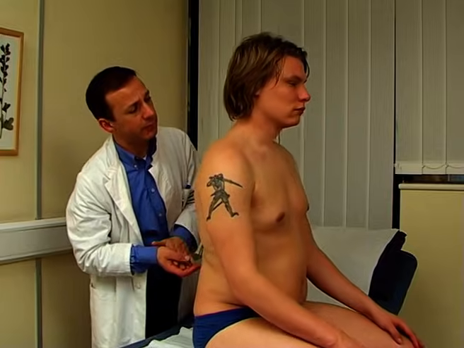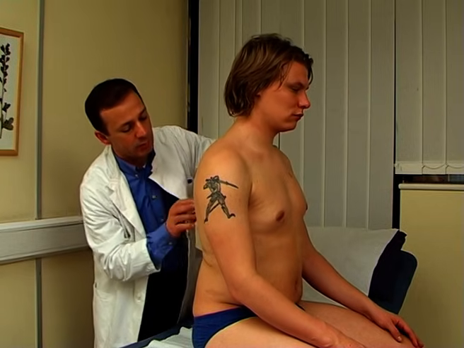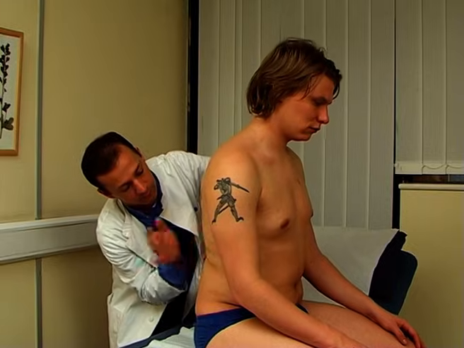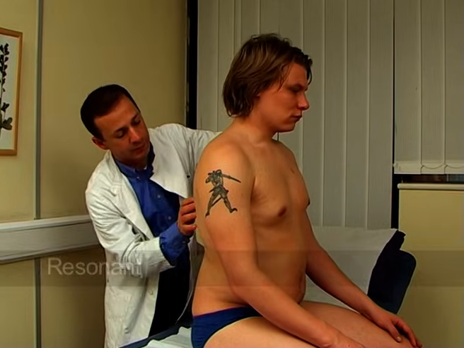Likewise, ask the patient to take a full breath and hold it in. Okay, deep breath in now and out, and just hold your breath. The descended diaphragm will indicate the shifted position from resonant to dull. Deep breath in and hold it in for me.